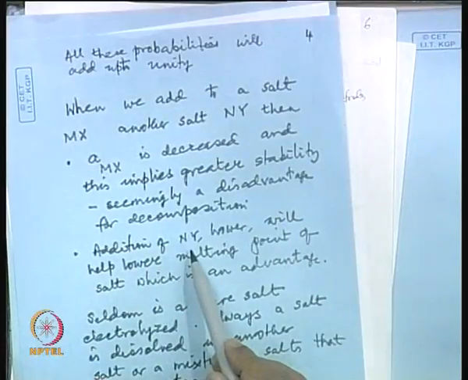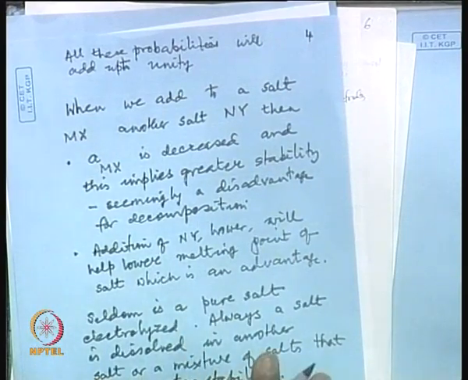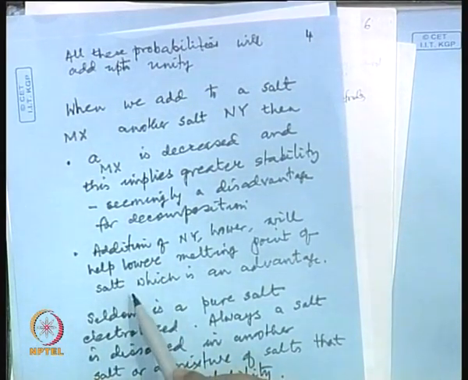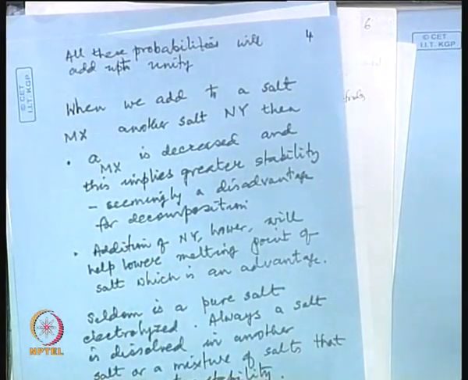Now, in electrolysis, this may seem to be a disadvantage, because when you have stabilized that combination, dissociation will be more difficult. But on the other hand, there is an advantage, that addition of Ny will help lower the melting point of the salt mixture.